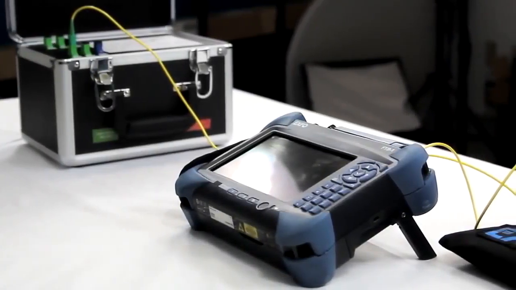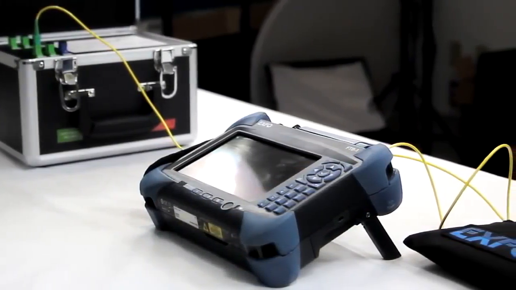We'll begin this test with the OTDR, and I'm using the best PON OTDR on the market, the FTB730. The OTDR is a proven technology. However, it requires a certain level of skills and experience to operate it properly.